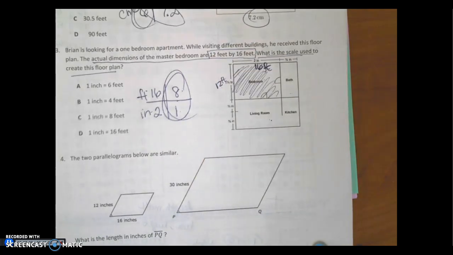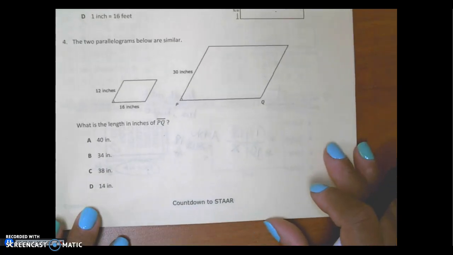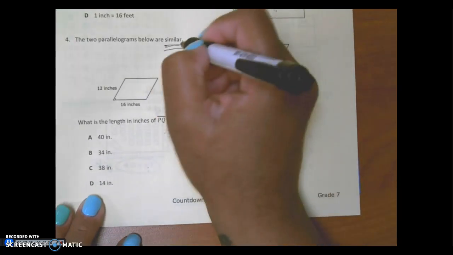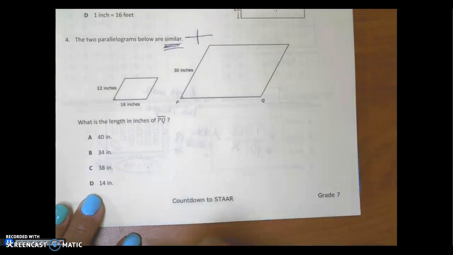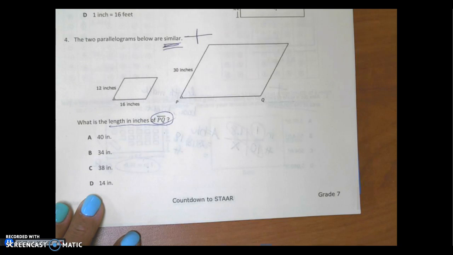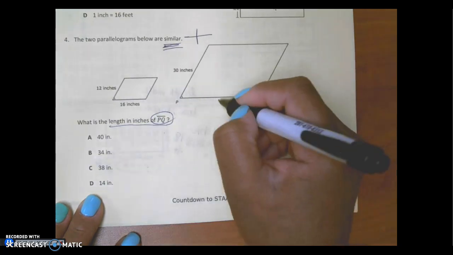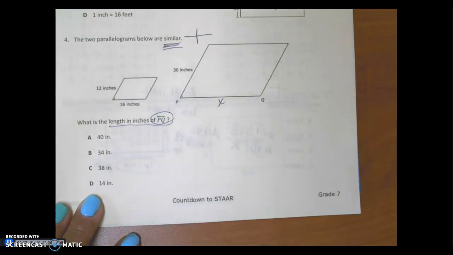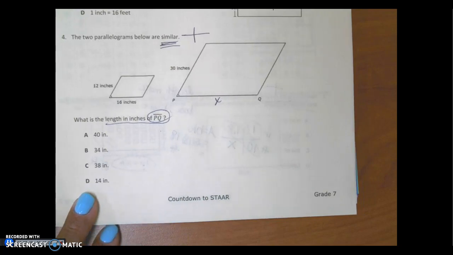Number 4. The 2 parallelograms below are similar. That means I have to make a proportion. What is the length in inches of PQ? PQ is right here. I don't know this, so I put an X there. What should I do? Proportion box.